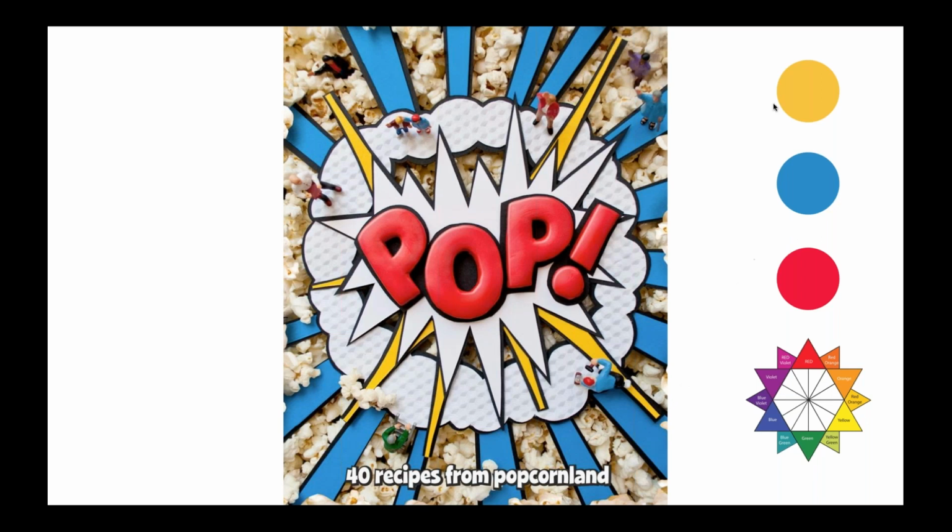This one, when you see these primary triadic relationships, they tend to be very fun and exciting and feel kind of kid-like, right? Which is appropriate for a book of popcorn recipes.